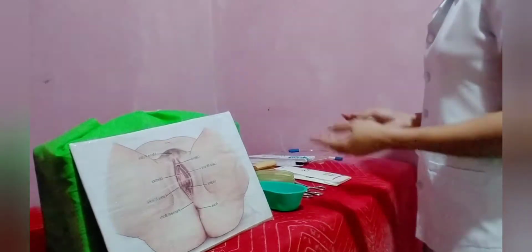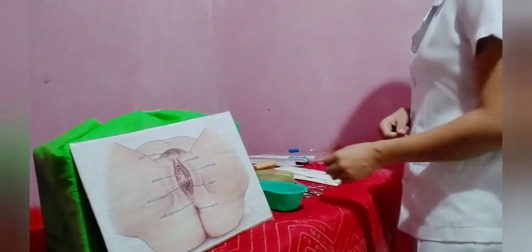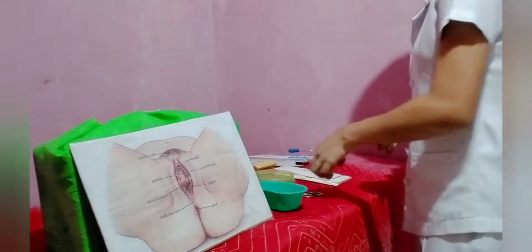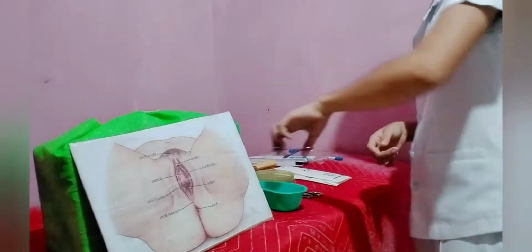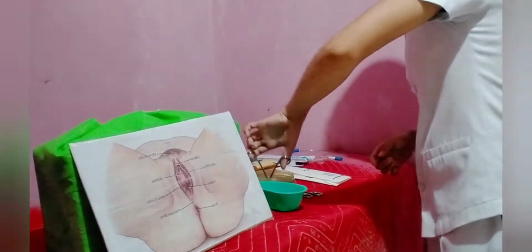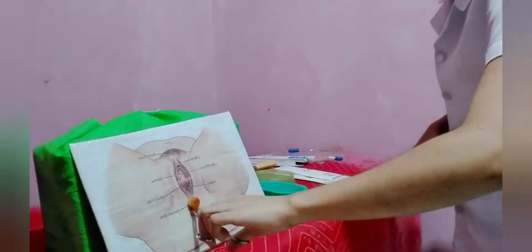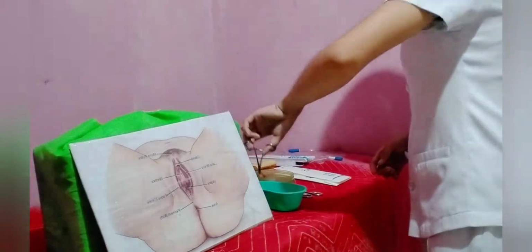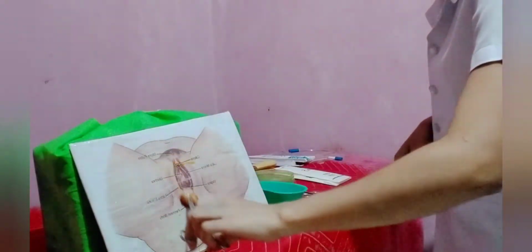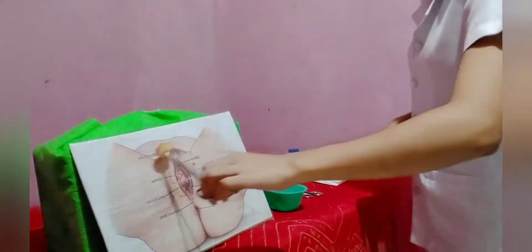So, I already opened and prepared the materials and equipment that we have to use. Next step is, using the sterile forceps, clean the area using cotton balls with betadine, like this. Then down to the anus, then discard. And repeat on the other side.